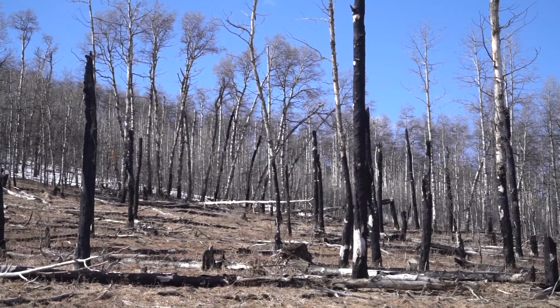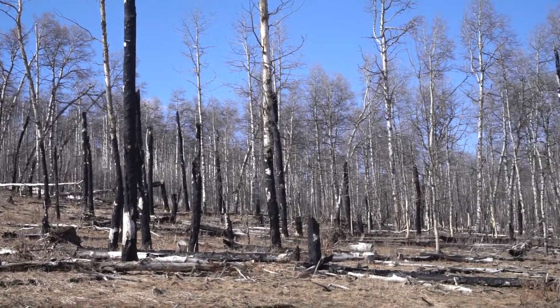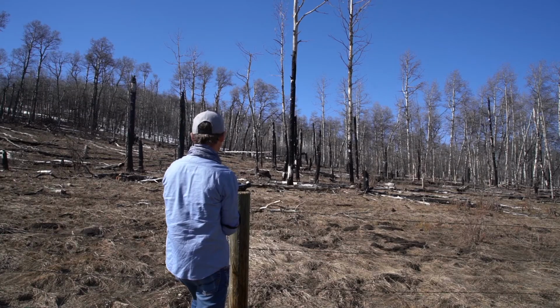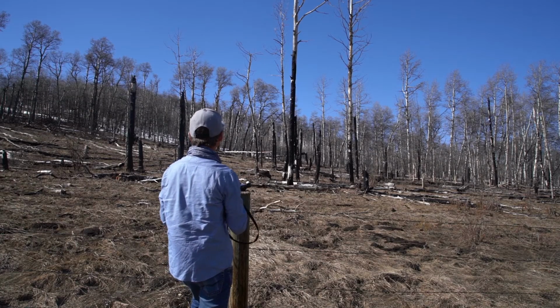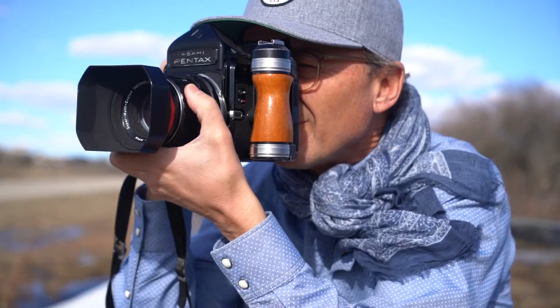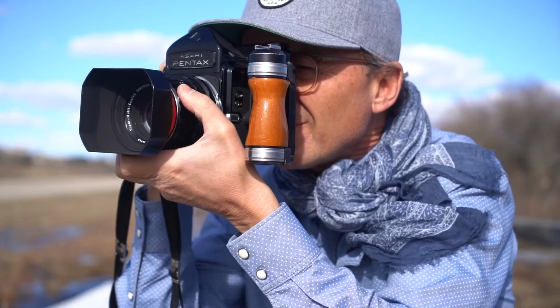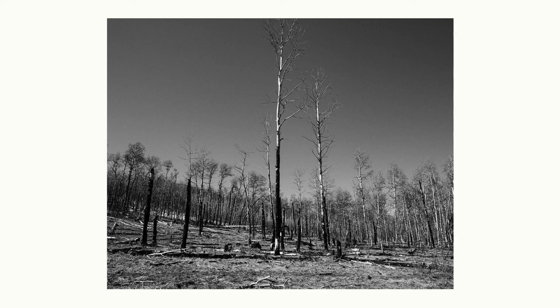Take a meter reading of the blacks, then underexpose the image by 1 stop to 1.5 stops, making the dark area of the image darker and closer to how it should look. And same with the whites. Overexpose the image by 1 to 1.5 stops and make the light tones go light.